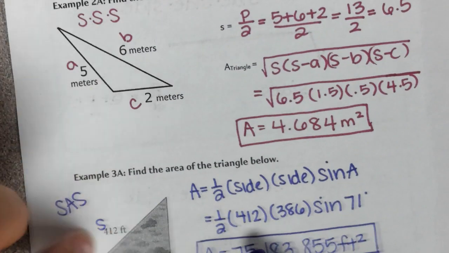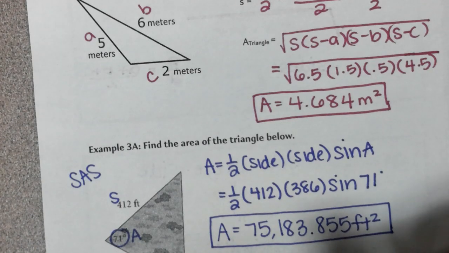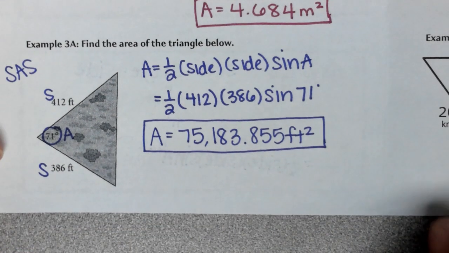Honestly, these two formulas we kind of like because you don't have to look for anything. You're just given the information. With base times height, sometimes you're going to have to look.